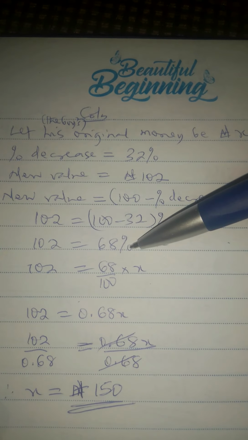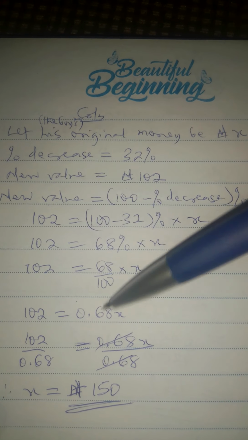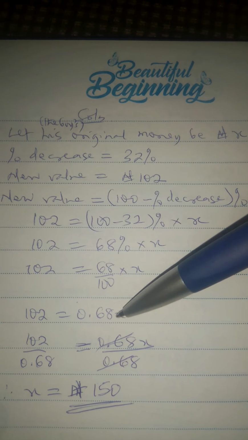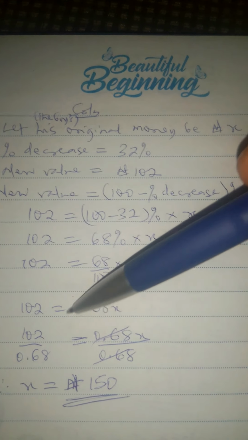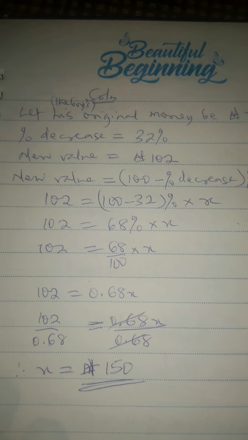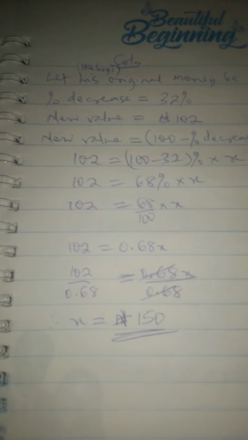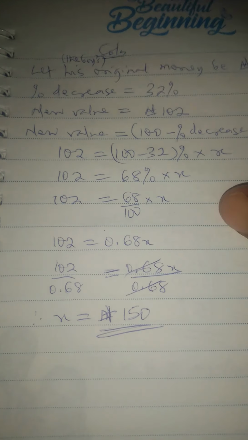And 68% means 68 over 100, which will give you 0.68. Your X times 0.68 equals 102. Divide both sides by 0.68. And the original money was 150 naira. That was the original money.